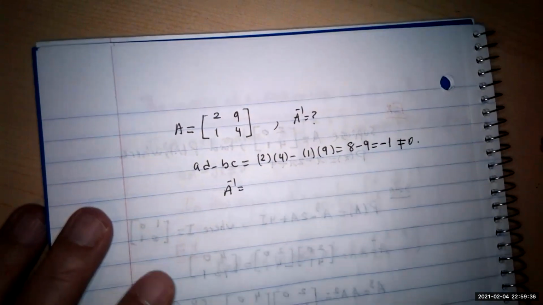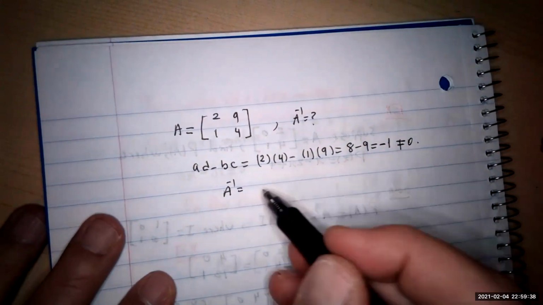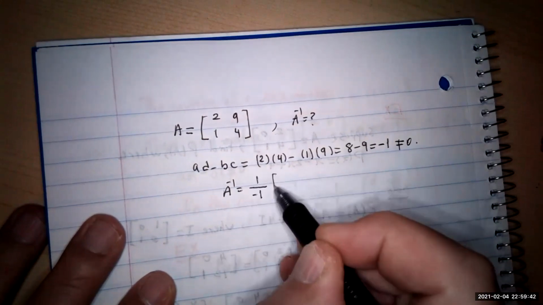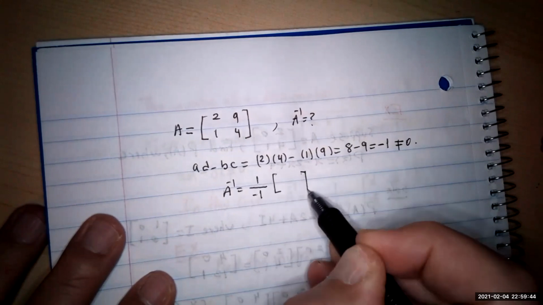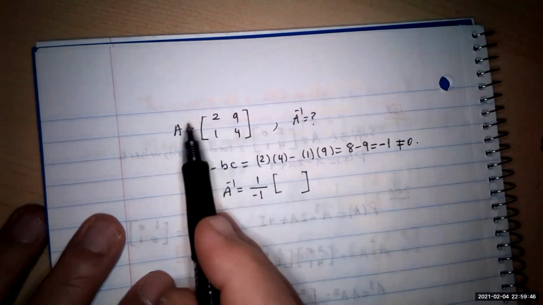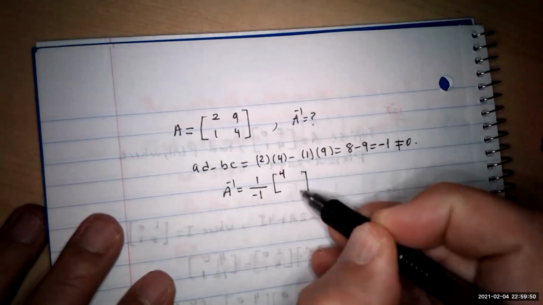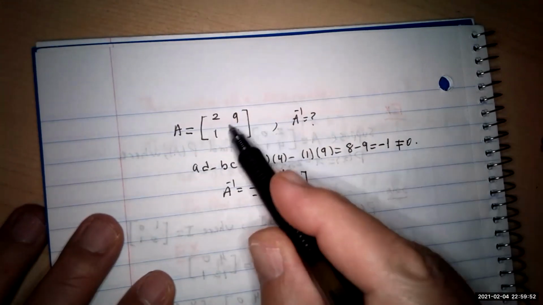Remember, the A inverse is going to be what? It's going to be 1 over this quantity, negative 1, times the matrix. Remember, we flip the entries on the main diagonal. So it's going to be 4, and this is going to be 2. We just switch the signs.